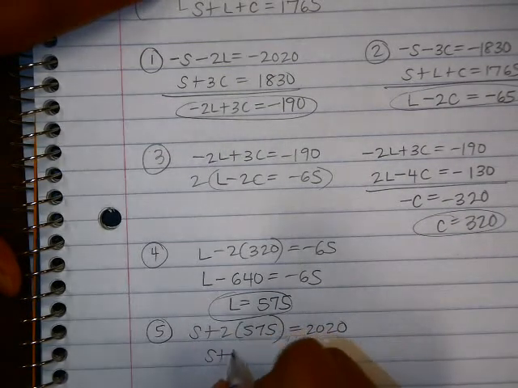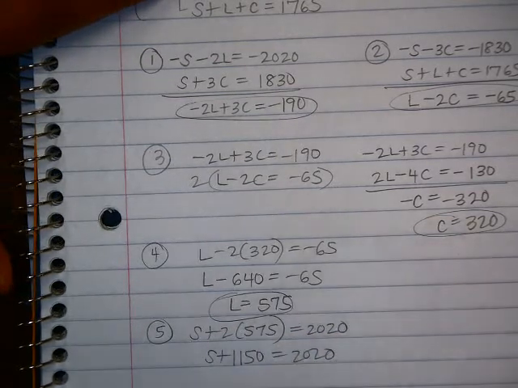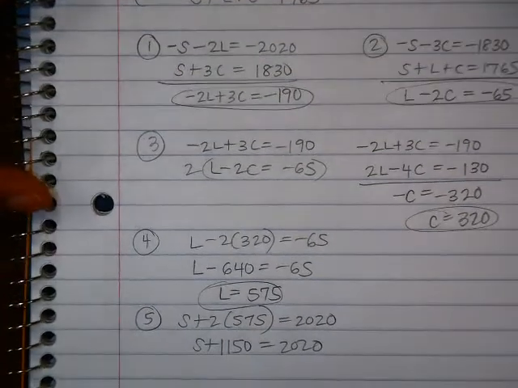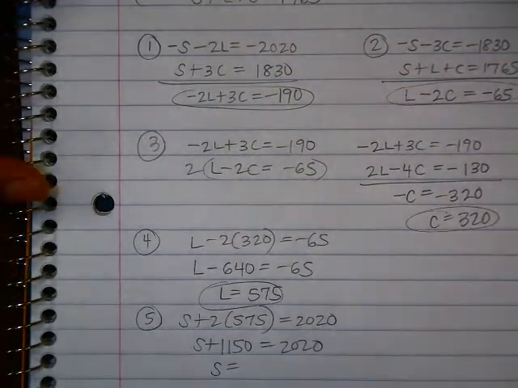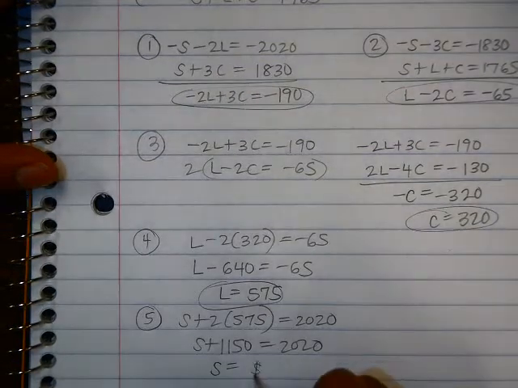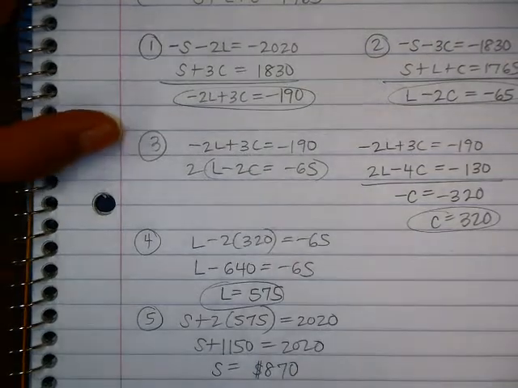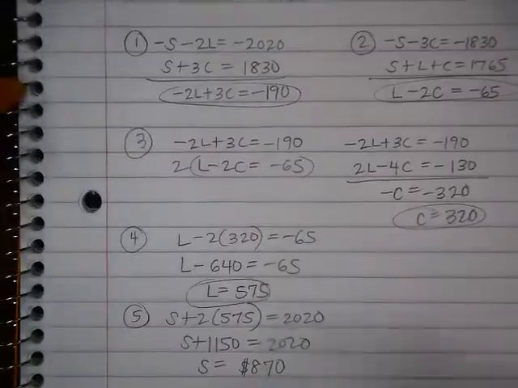So we have S plus 1,150 equals 2020. And then we just need to subtract 1150 from both sides, and we get 870. So we know now that the sofa can be purchased for $870.